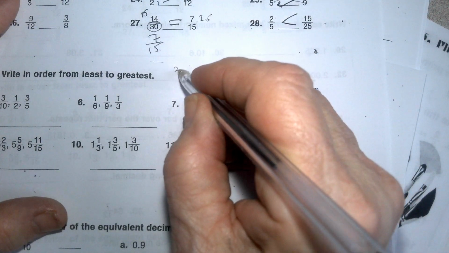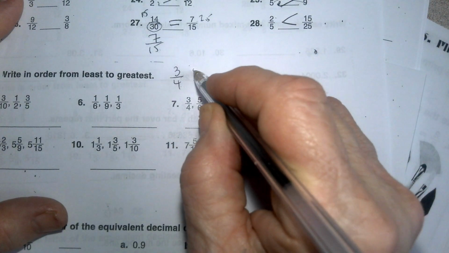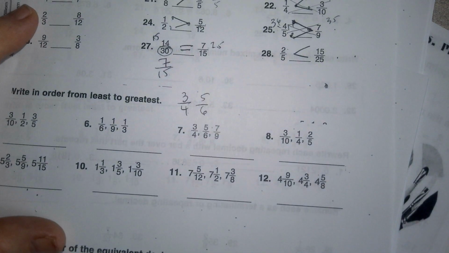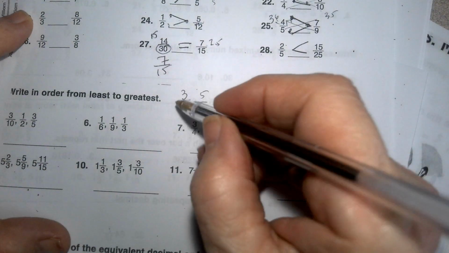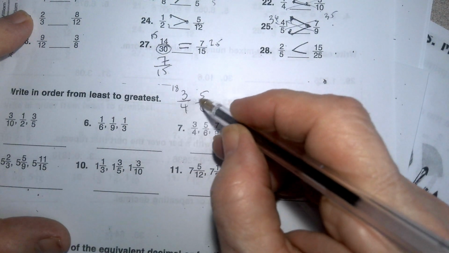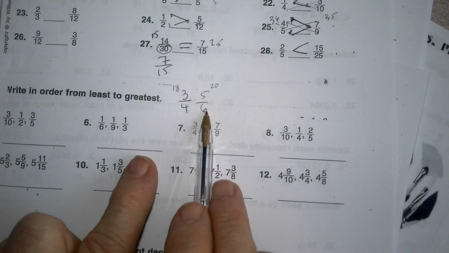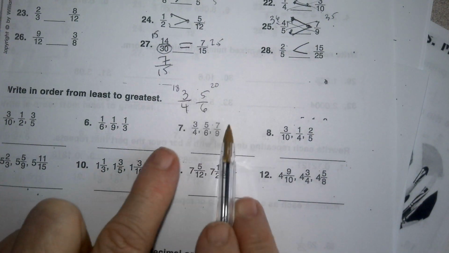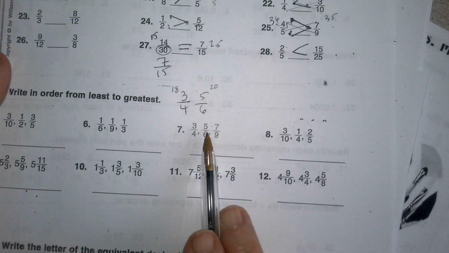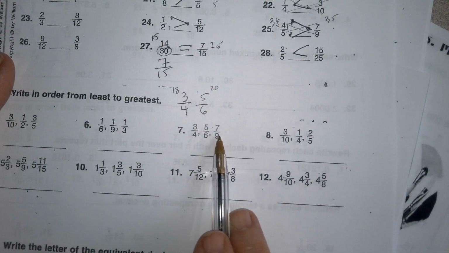So I'm going to take 3/4 and 5/6, and I'm just going to cross multiply. So 6 times 3 is 18. 5 times 4 is 20. So all I know is the 5/6 is greater than that. So then I'm going to take 5/6 and 7/9.